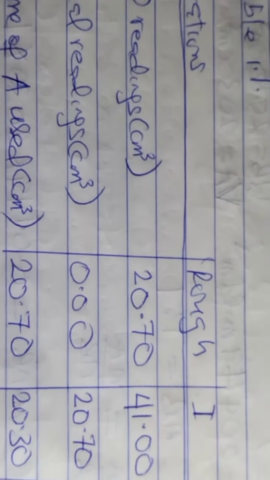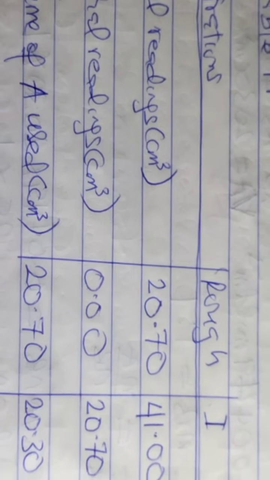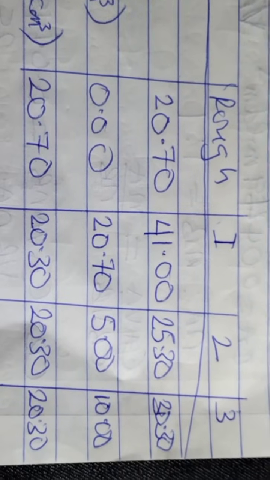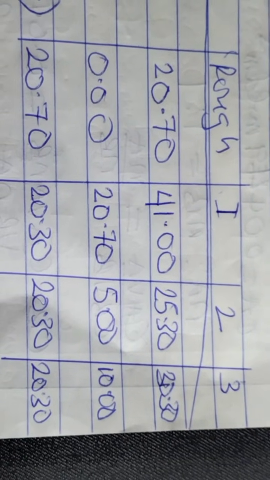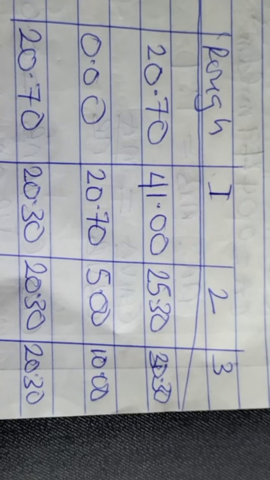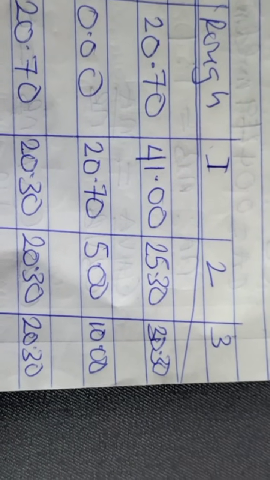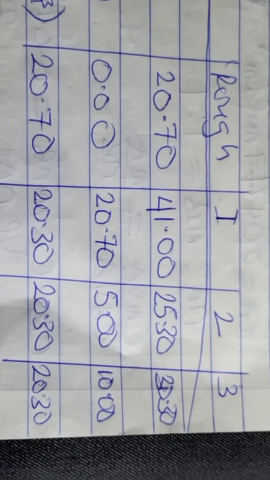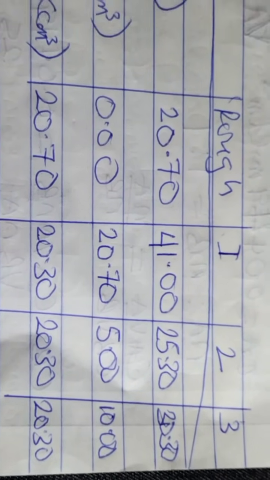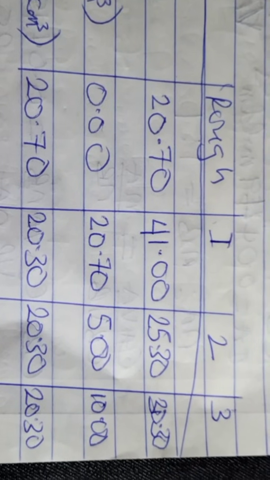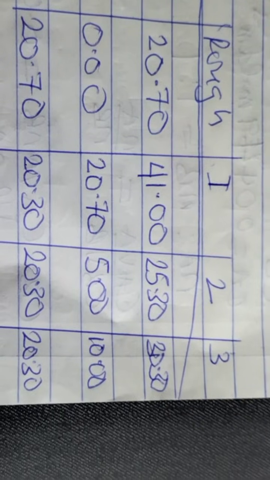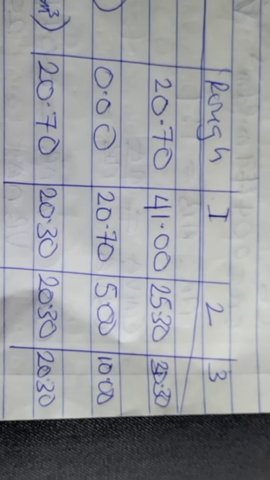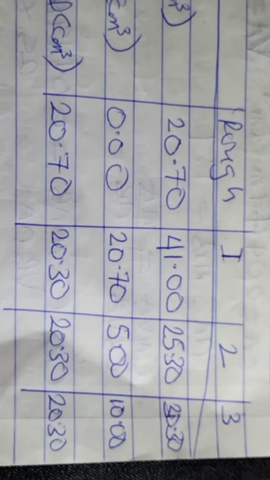So there are a lot of things you have to avoid on this table. You don't have to put your readings to one decimal place, that is, readings like 20.7, 41.0, 25.3, 30.3 are wrong. All the readings here must be to two decimal places. 0.0 is wrong, or ordinary 20 is wrong, or ordinary 41 is also wrong. So all the readings there must be recorded to two decimal places, please.